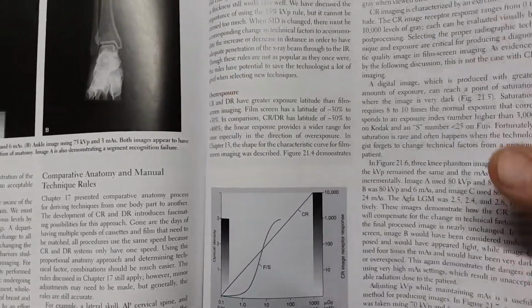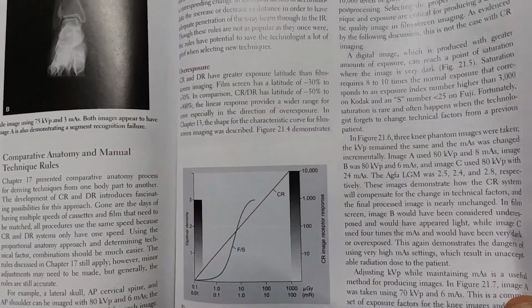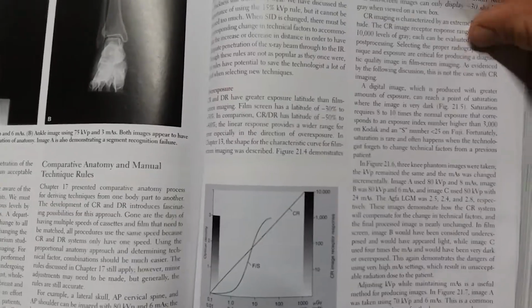I apologize for the image being a little moving, but it's hard for me to hold the camera steady while I turn pages and stuff.